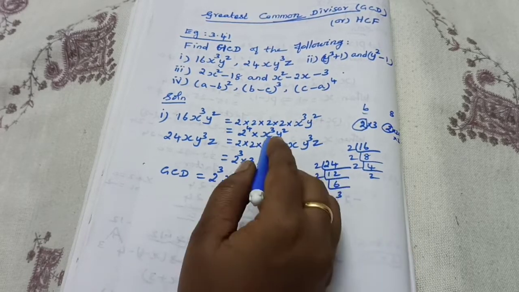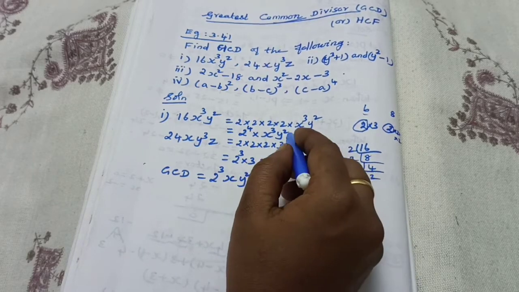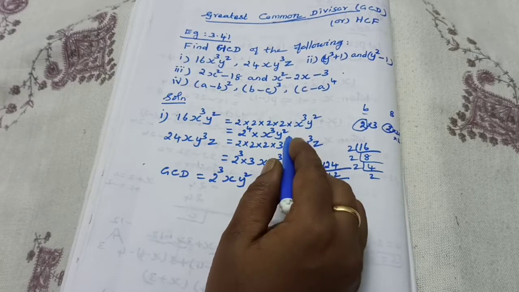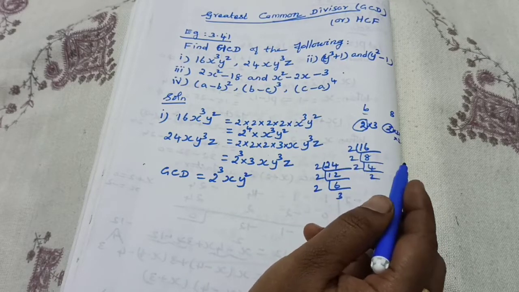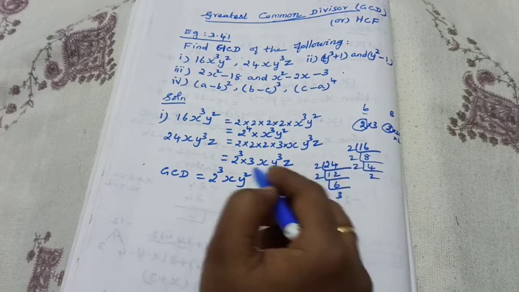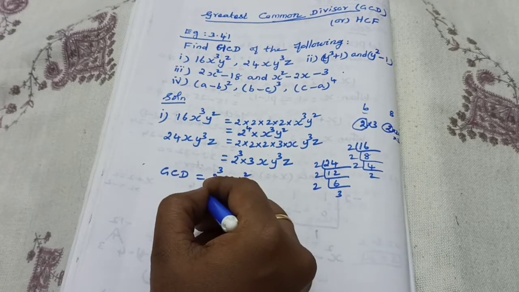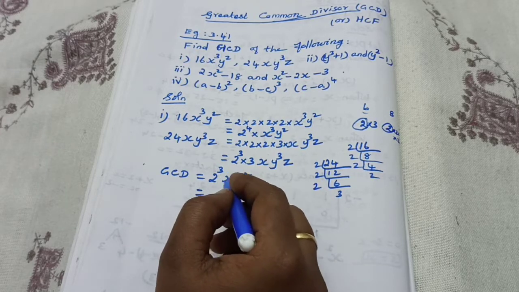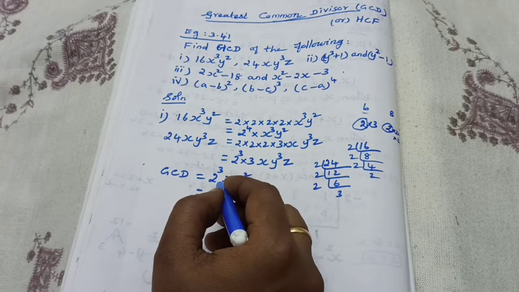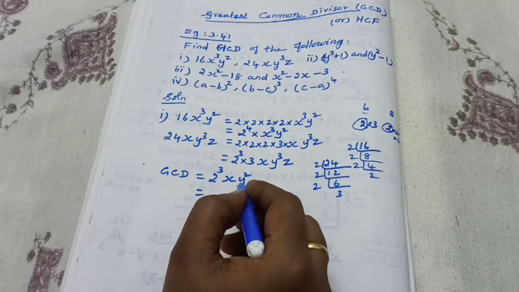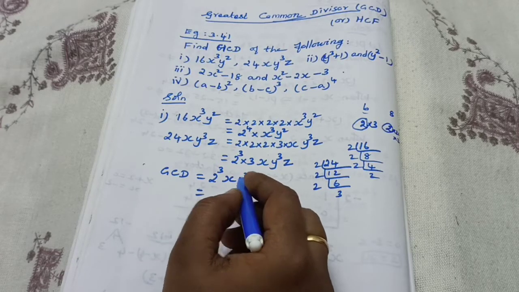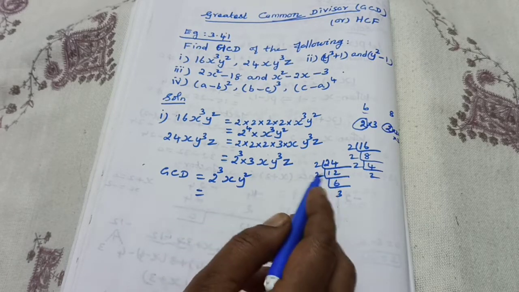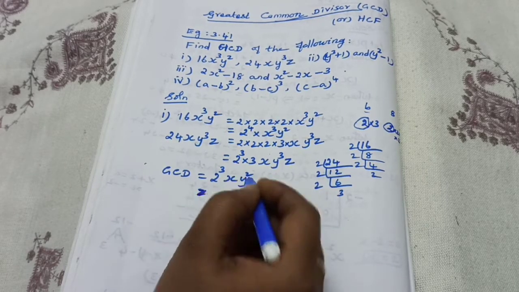Y square only is common to both. But z is not given here, though it is there in the other, so no common factors, leave it. Then equal to, 2 cube we can write as 2 into 2 into 2. 2 2's are 4, 4 2's are 8, so 8 x y square. Otherwise, we can also write the answer as 2 cube into x y square.